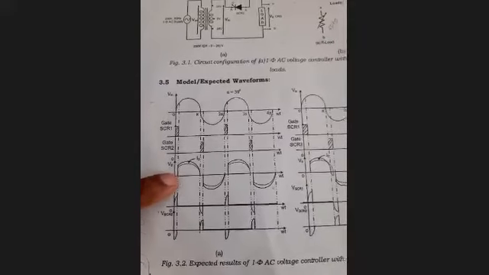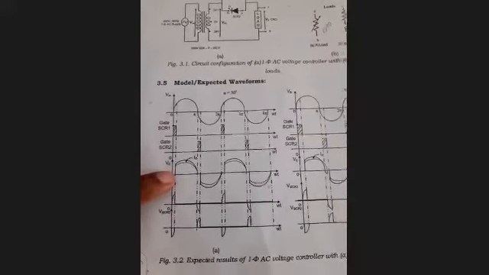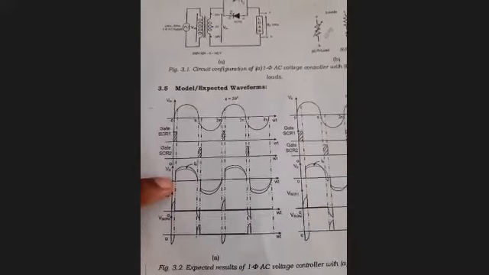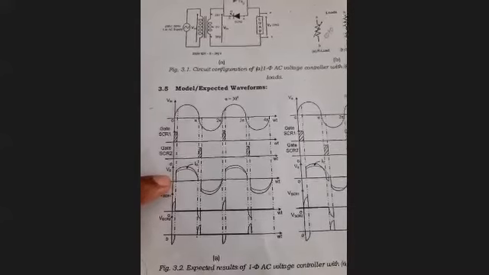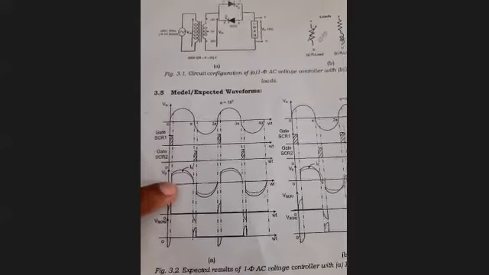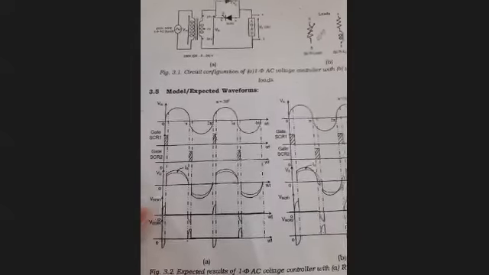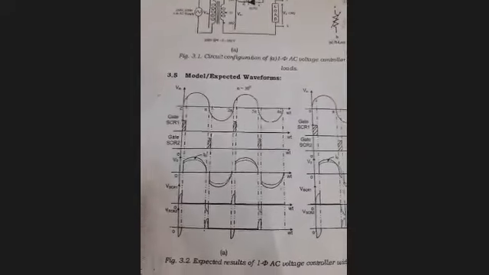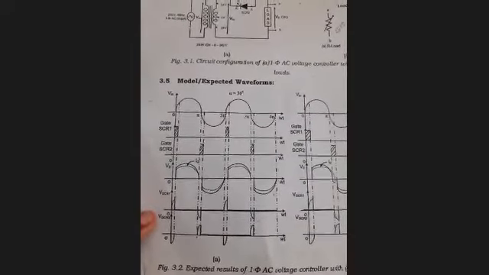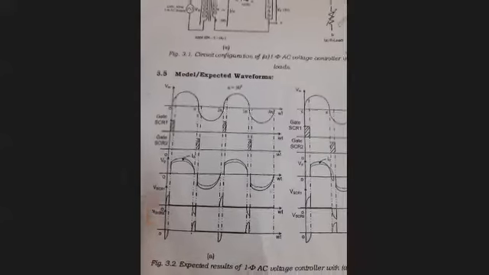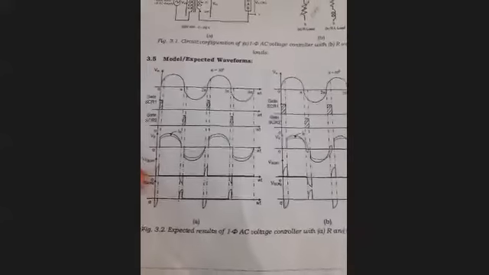So depending upon the firing instant, you can get full voltage across the load if you fire at alpha equals 0. If you fire at alpha equal 90 degrees, you will get half of the input voltage. If you fire at 180 degrees, you will get 0 voltage across the load. Right? You can also see the voltage across thyristor T1, SCR1, SCR2. And this is for resistive load, right?